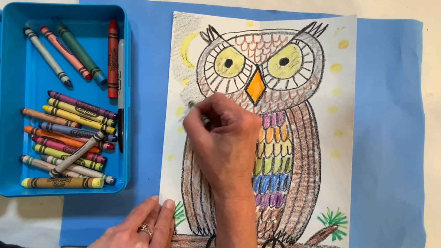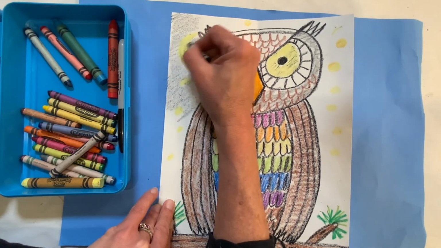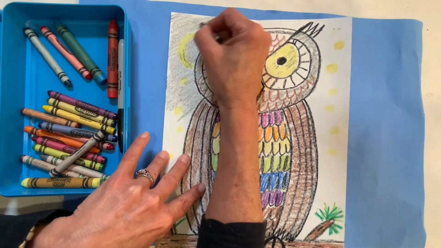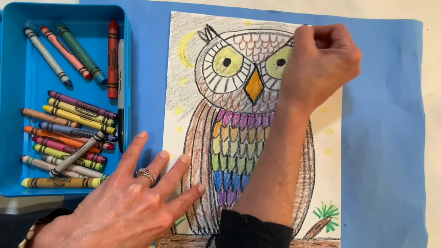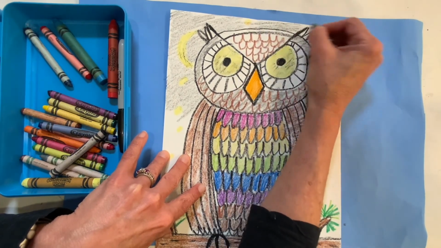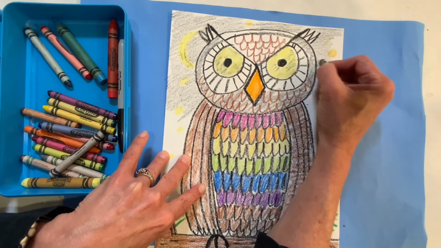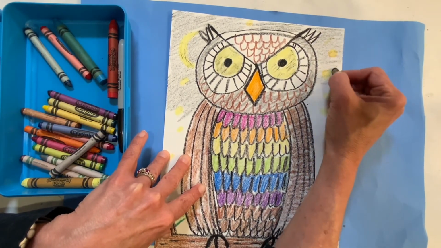But what if you wanted a red sky? I think that's perfectly fine. I'm softly coloring around the owl to show the night sky. I'm not covering up my stars, I'm going around them.